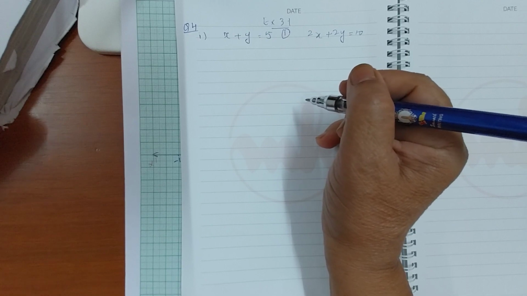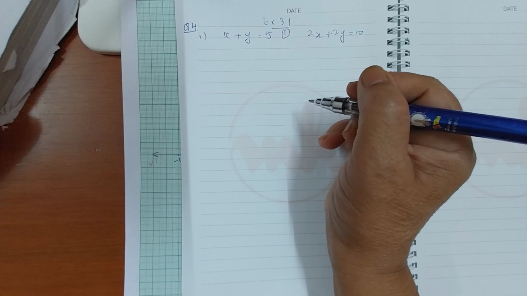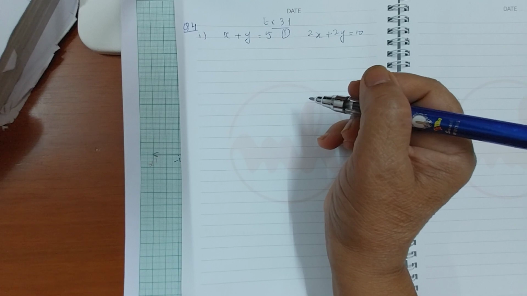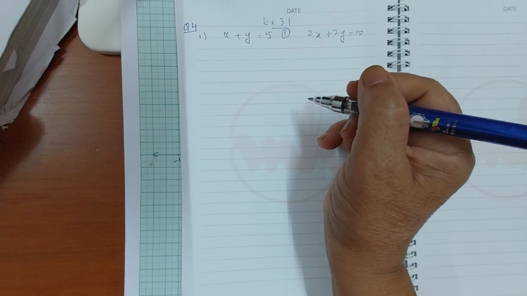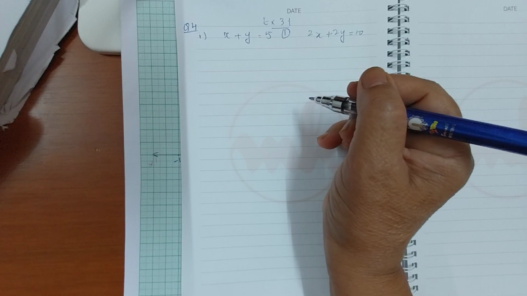So for finding whether the equations are consistent or inconsistent, we have to find out the ratios a1 upon a2, b1 upon b2 and c1 upon c2, and comparing the ratios we can decide whether the equations are consistent or inconsistent.